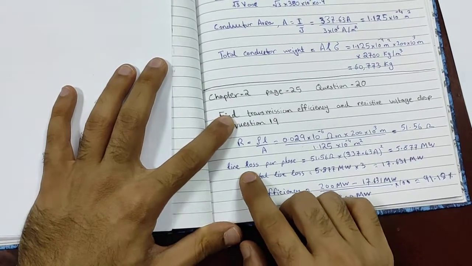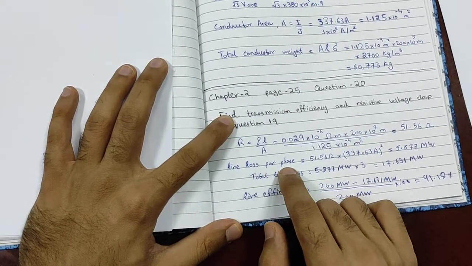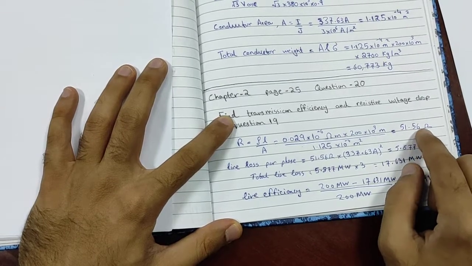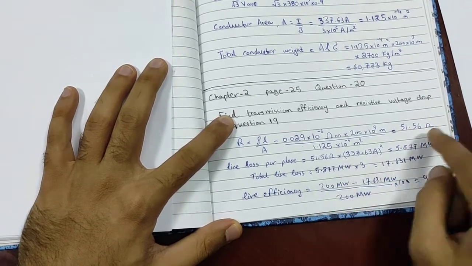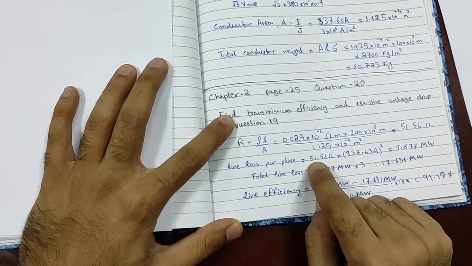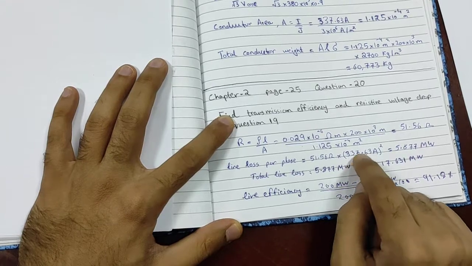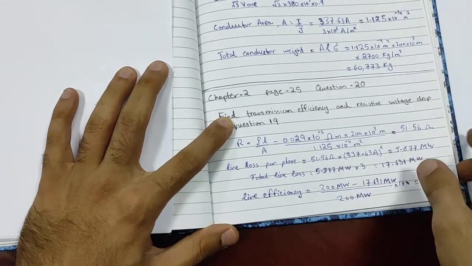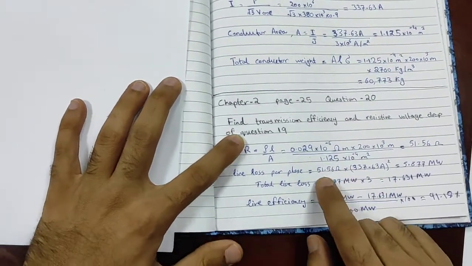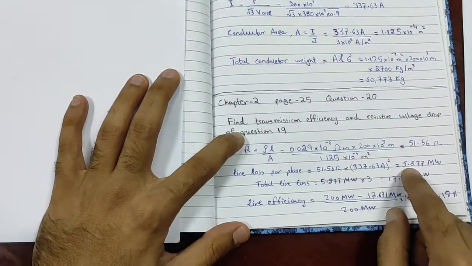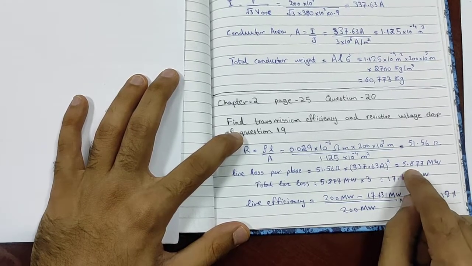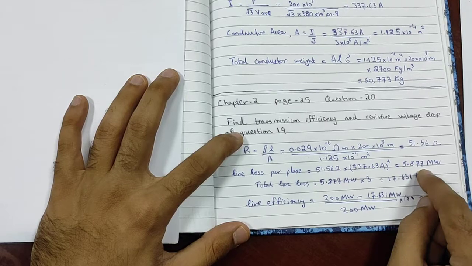So how do you calculate the line loss per phase? This 51.56 ohms is for one phase, and you will multiply it with I square. So resistance times I square, where the current was also calculated in the previous step. You just multiply R with I square and you will get the line loss in megawatts for one phase, which is 5.877.